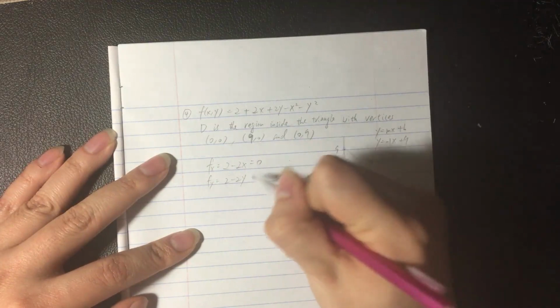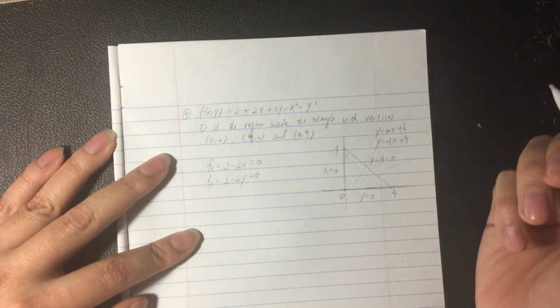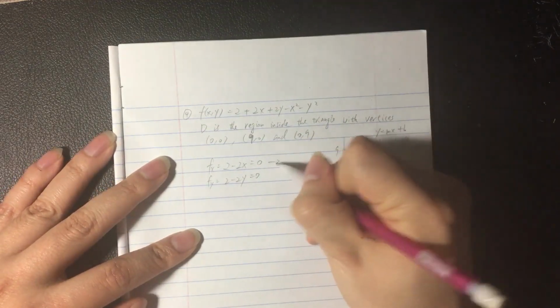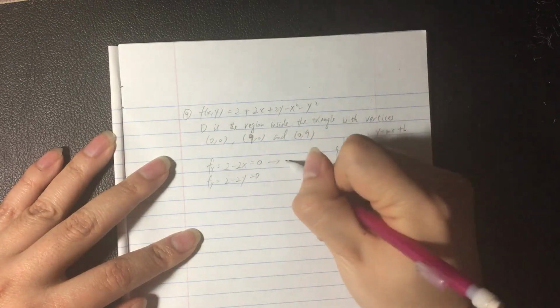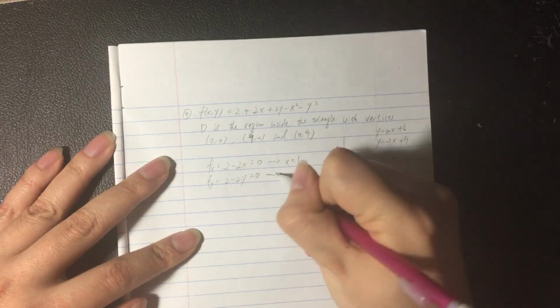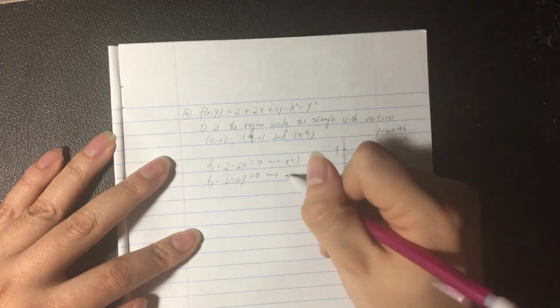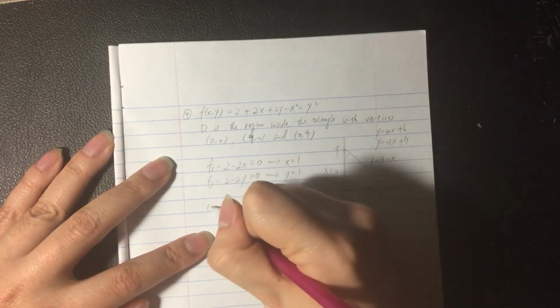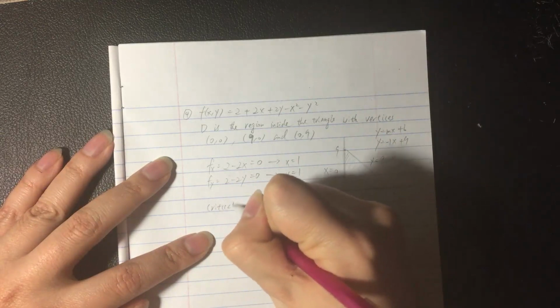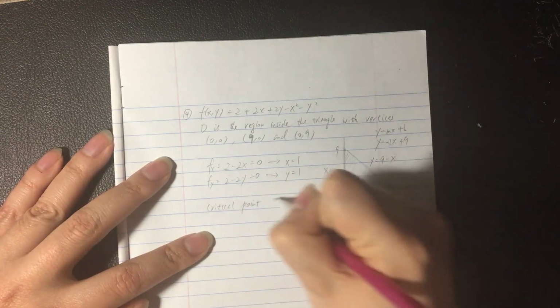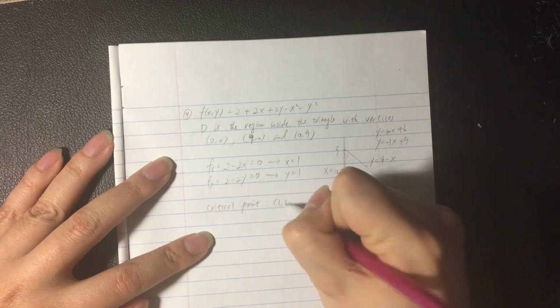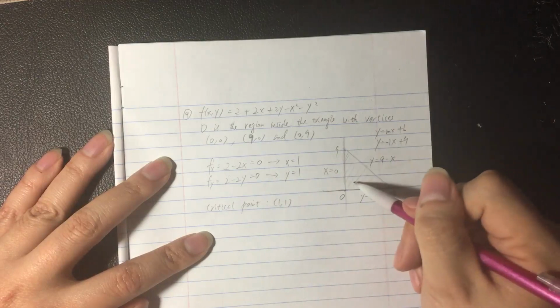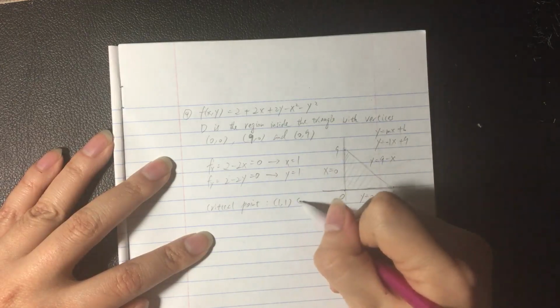Set each of them equal to 0 and solve for x and y. Solving the first equation, x equals 1. Solving the second equation, y is also 1. So the critical point is (1, 1). It is here, and it belongs to set D.